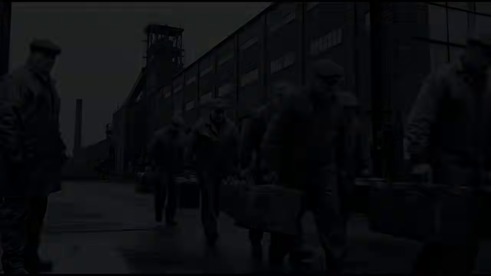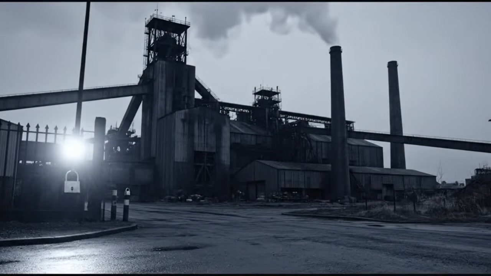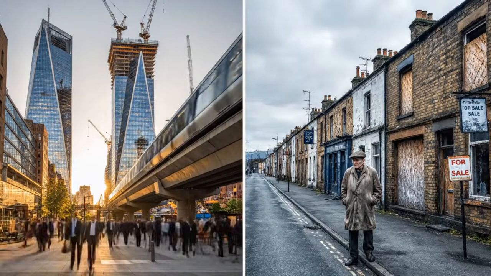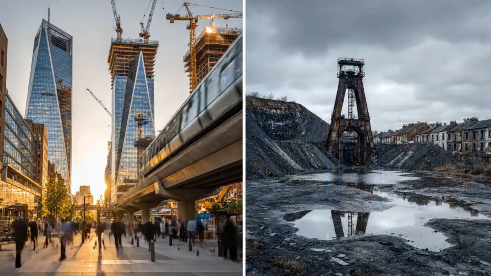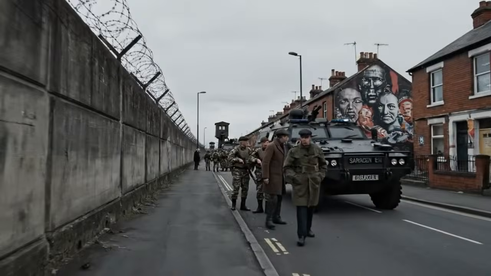In 1979, Margaret Thatcher becomes the first female Prime Minister. She breaks the unions, privatizes industries, deregulates finance. Entire communities in the north are devastated. Whether she saved or destroyed Britain depends entirely on who you ask.